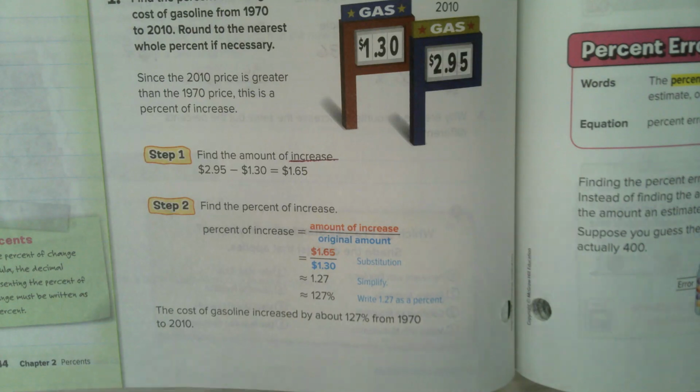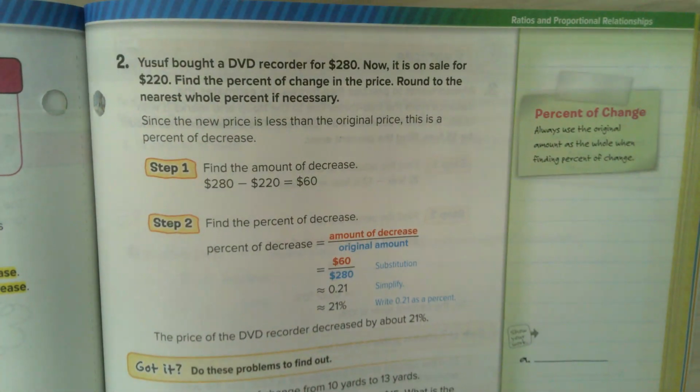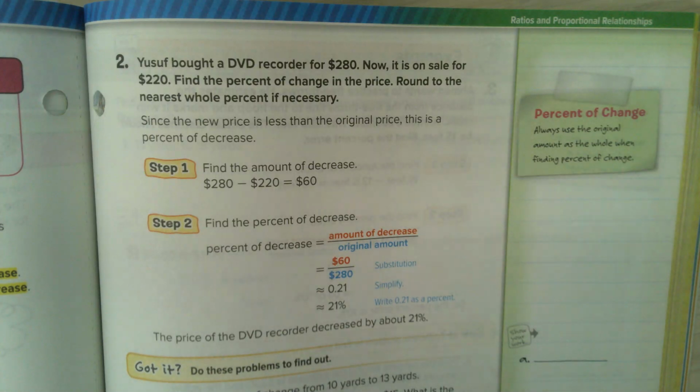Okay? Now let's go on to problem number 2. In problem number 2, it says Yusuf bought a DVD recorder for $280. Now it is on sale for $220. Find the percent of change in the price. Round to the nearest whole percent.